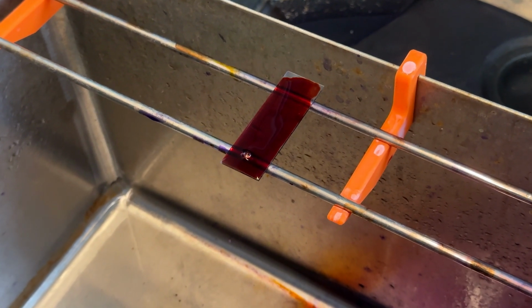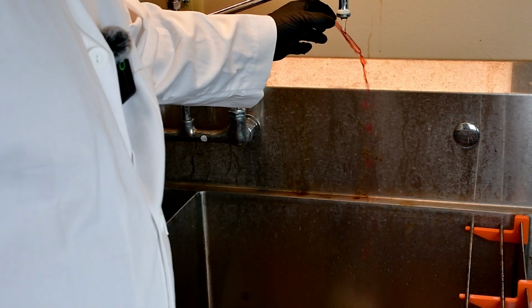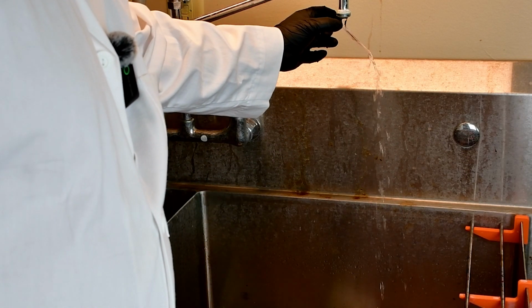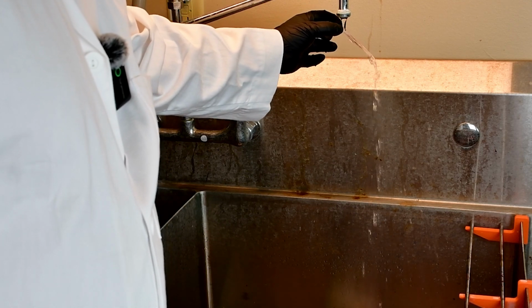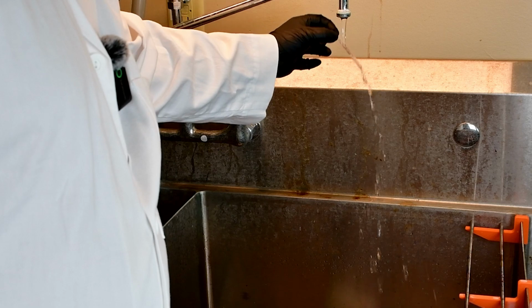There's my timer. In the same way I've done every other step, I'm going to rinse off my slide using my cold water. That's another thing that I had to mention. I use cold water for rinsing my slide. You don't want to use hot water. Again, that might wash off your organisms from your slide.